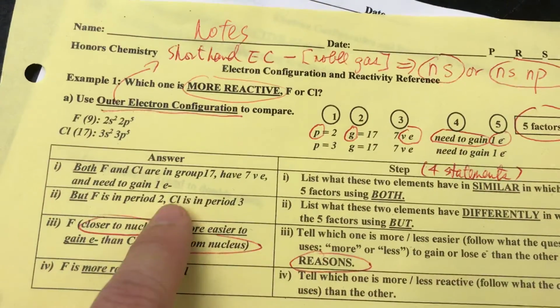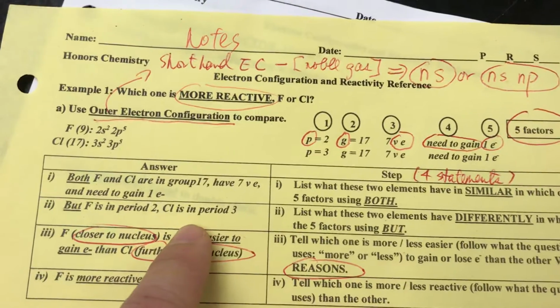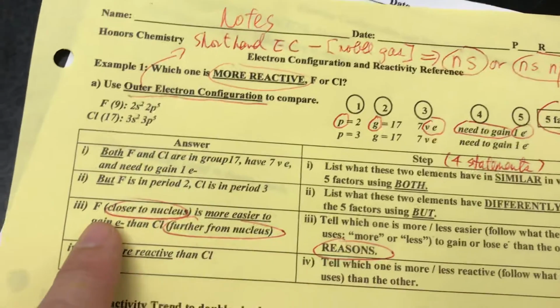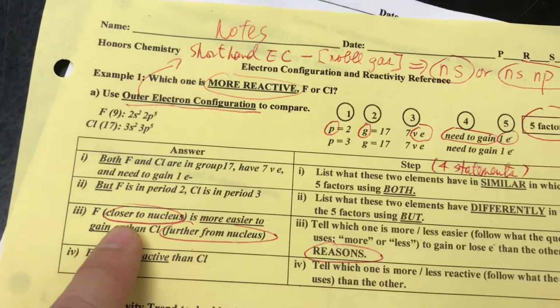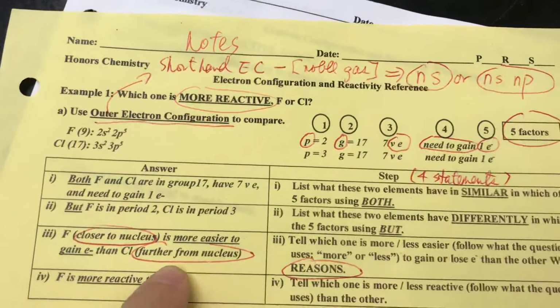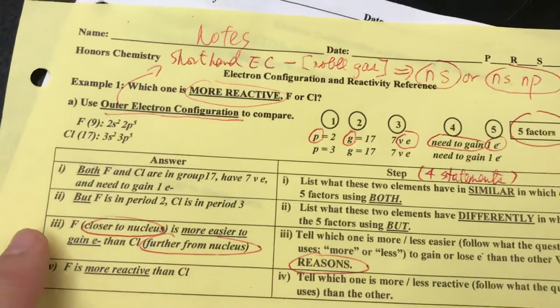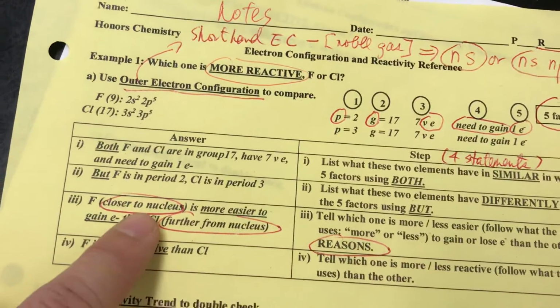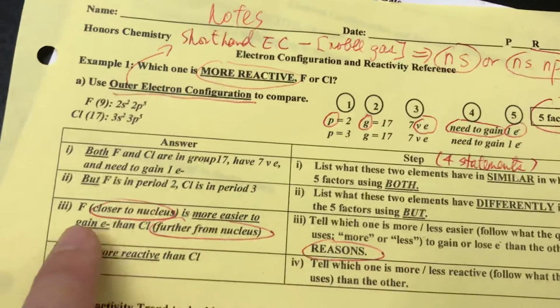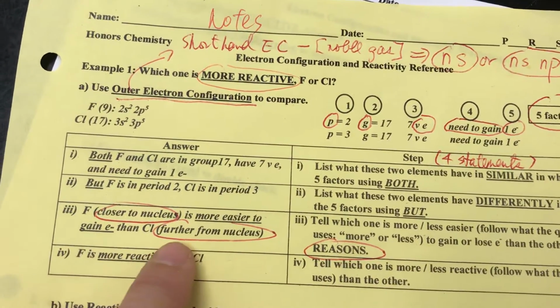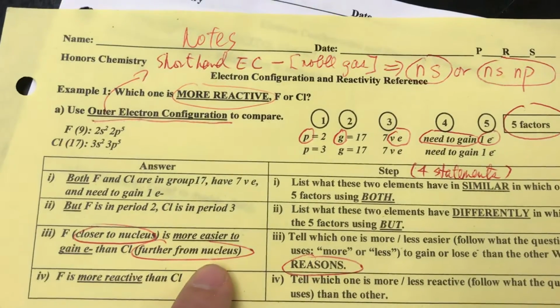So F is in period 2, Cl is in period 3. Now which one is easier to gain electron? It's obvious, it's F. Why? Because F is closer to the nucleus than Cl. Cl is further from the nucleus. So you want to write the statement: F, which is closer to the nucleus, is easier to gain electron than Cl, which is further from the nucleus.